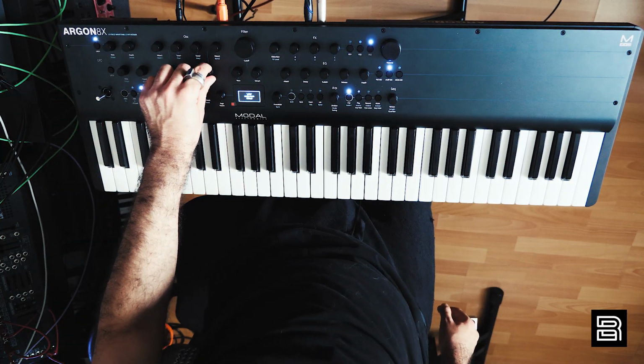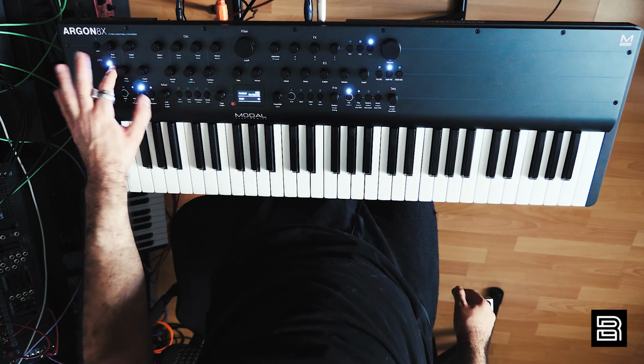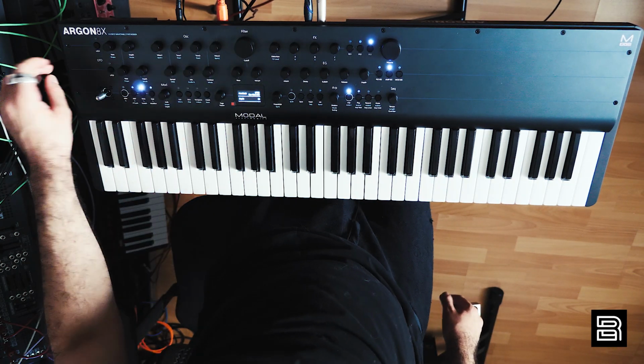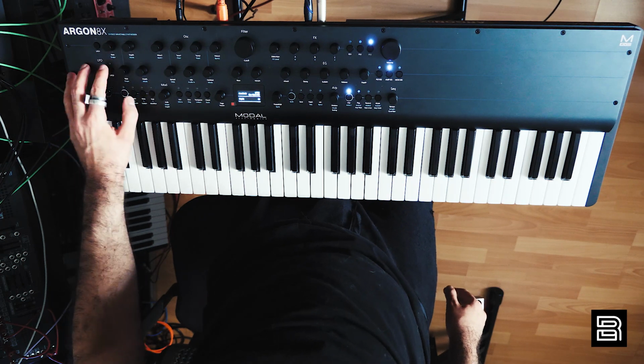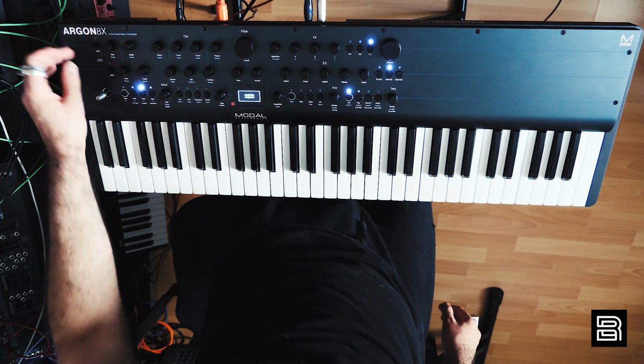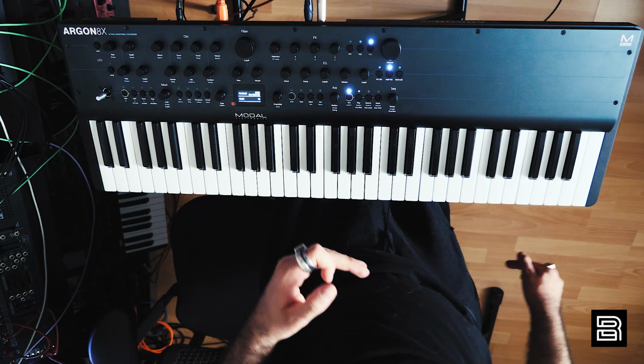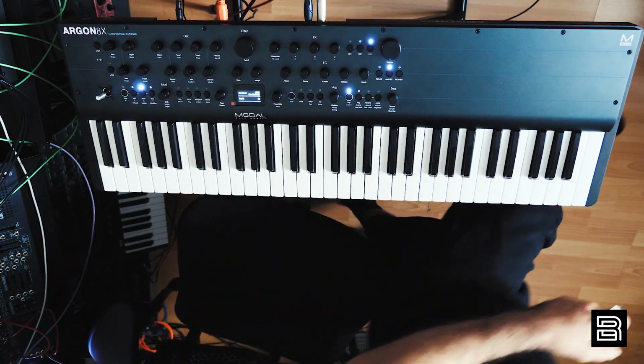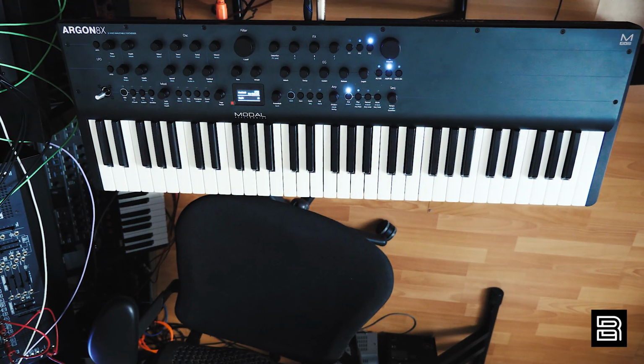We'll do some modulation to oscillator mod. We'll have LFO2 modulate. Oh, you can't modulate the LFO rates. Very strange, but that's okay. Let's speed it up.